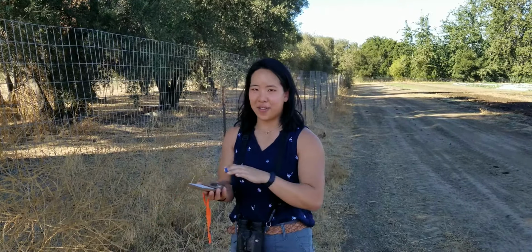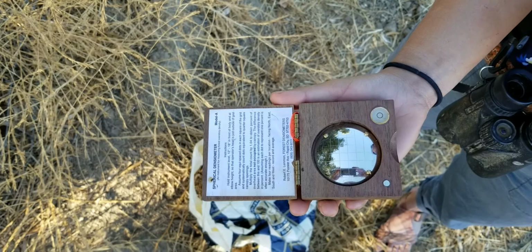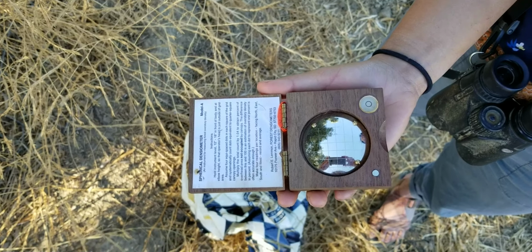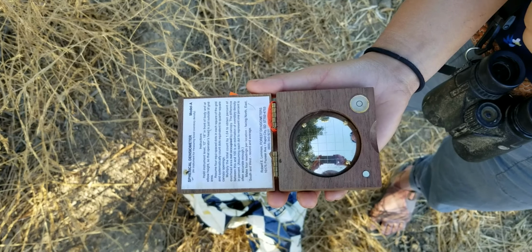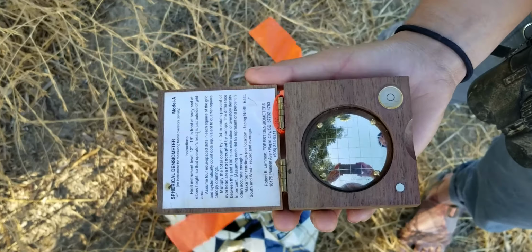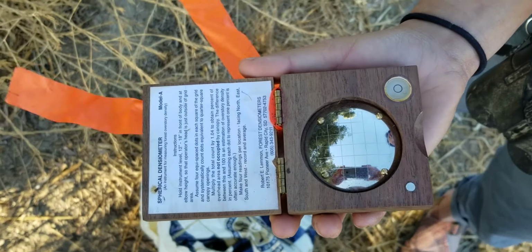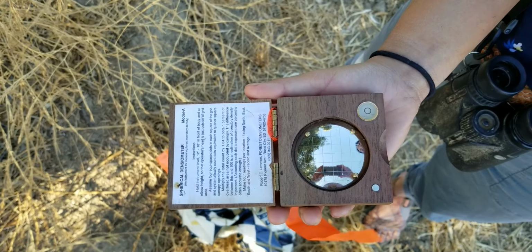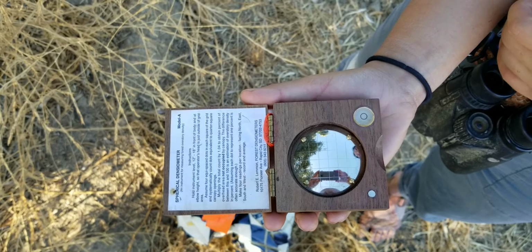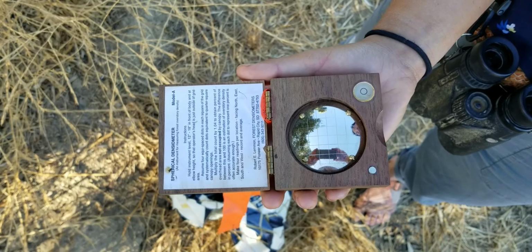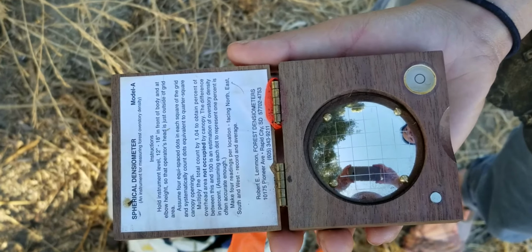Okay, so here's the mirror I use to see how much of the sky is covered with trees where I'm standing. You can maybe see the little squares, and some of them have leaves in it and some of them are covered by sky. So normally I just count the number that are covered with the sky, and I'll write that in my notebook.